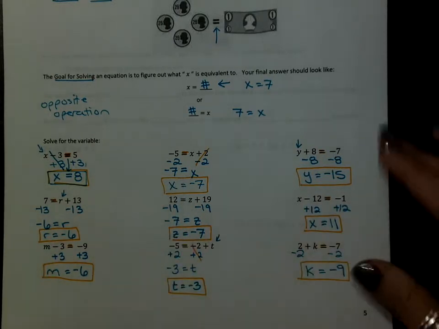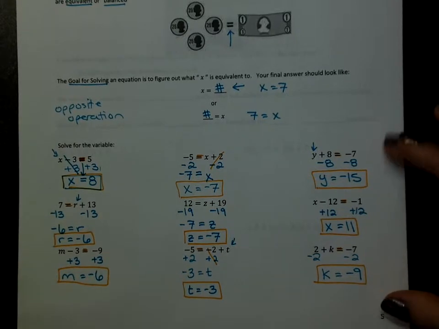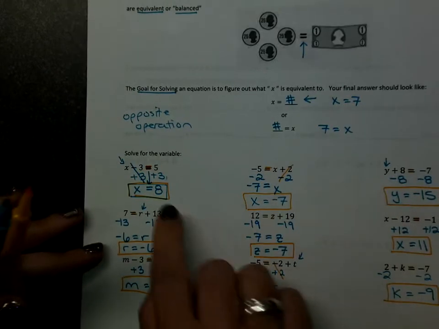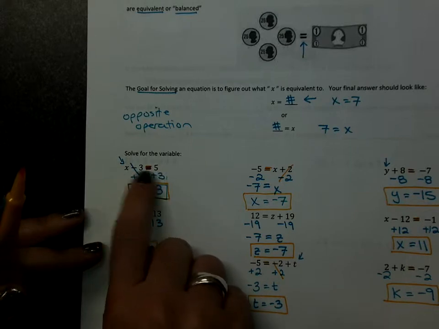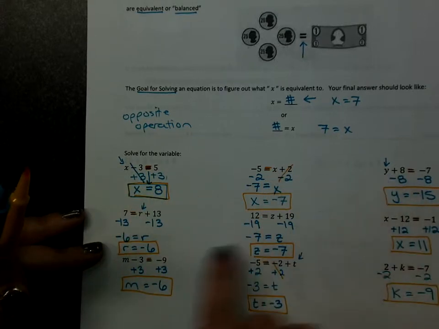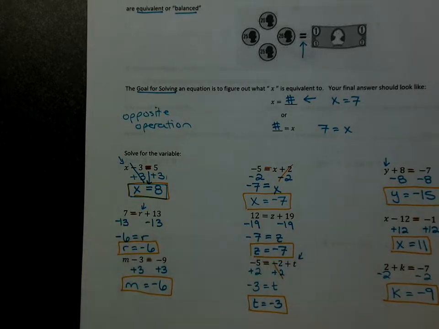So make sure you understand why we're doing what we're doing, why we're moving the particular number, why are we adding, why are we subtracting, and what does the final answer mean. From here, you could plug in your answer and rework the original problem, and it should work out. So if you plug in your answer where you see the letter, it should make the statement true. That's a way to double check your work.